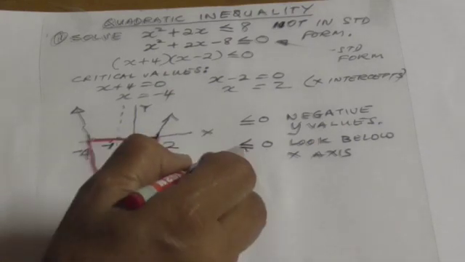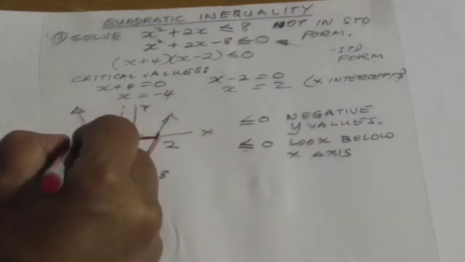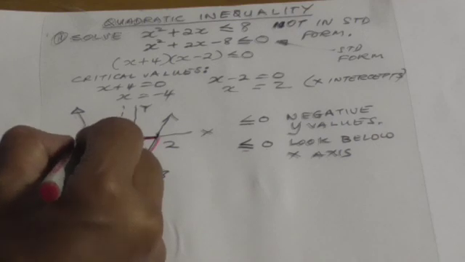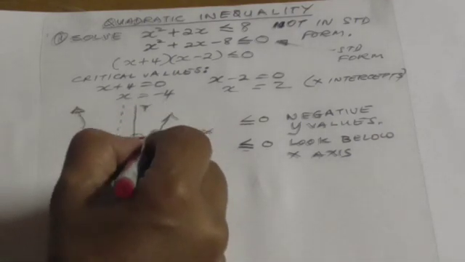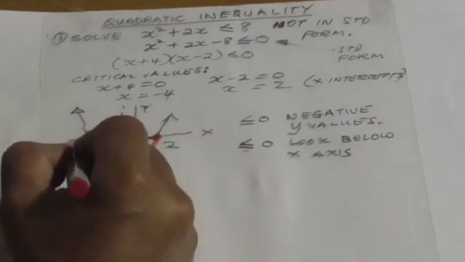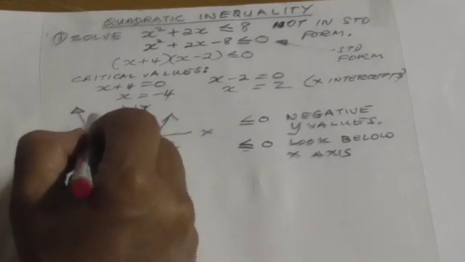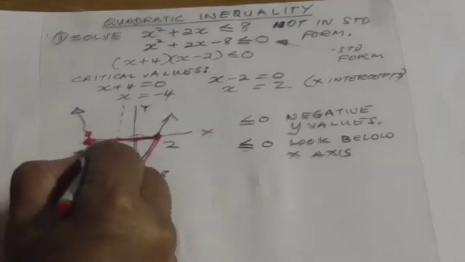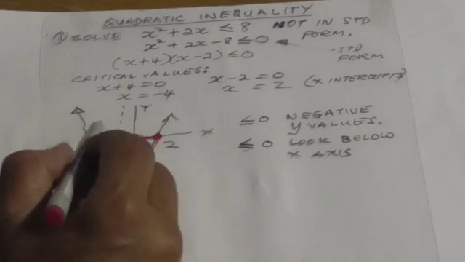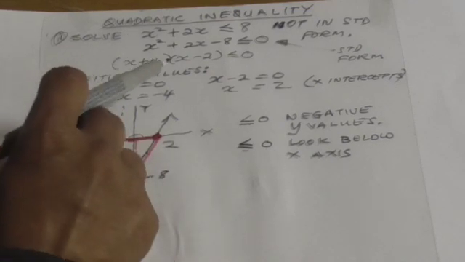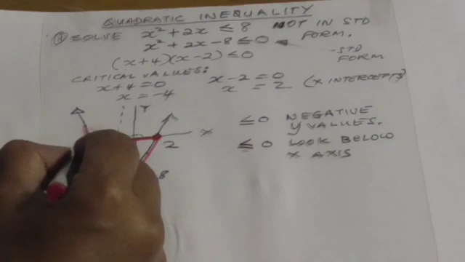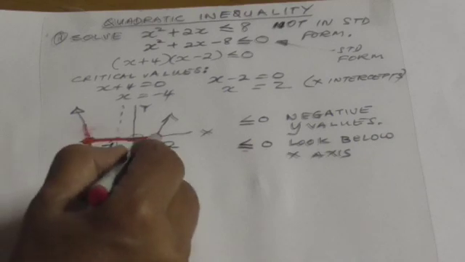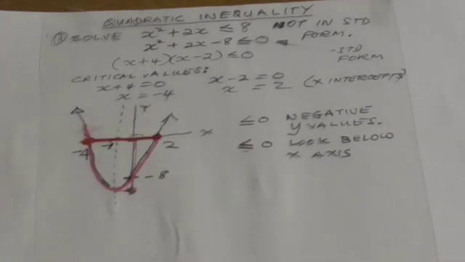Now let's see, do you have an equal to sign? Yes. So the -4 is included and the 2 is included. So the answer is from -4 to 2. So how do you write this answer?